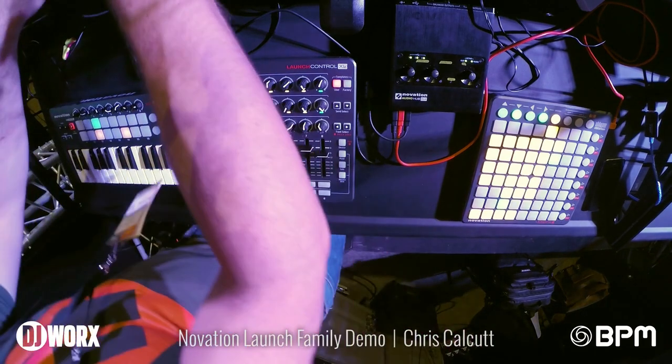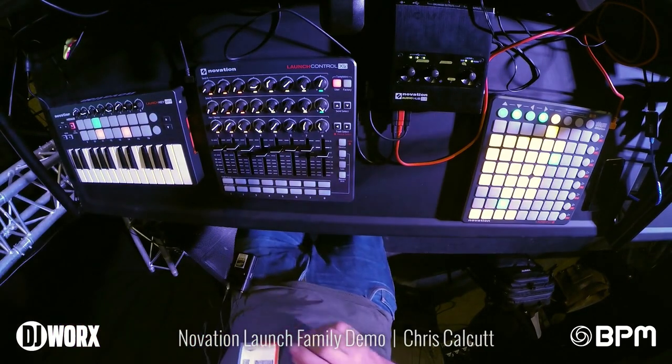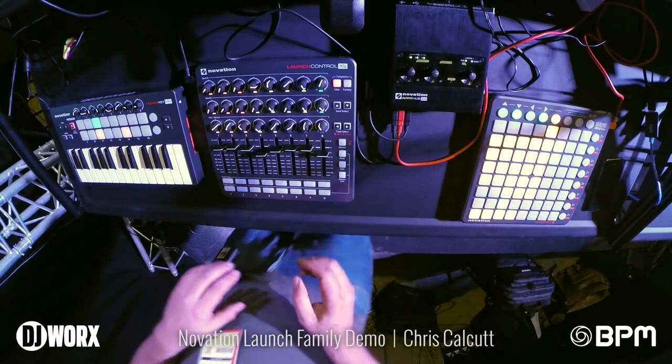And I'll just very quickly show you the Launch Control XL editor, which we have here. This is, of course, completely free with Launch Control.